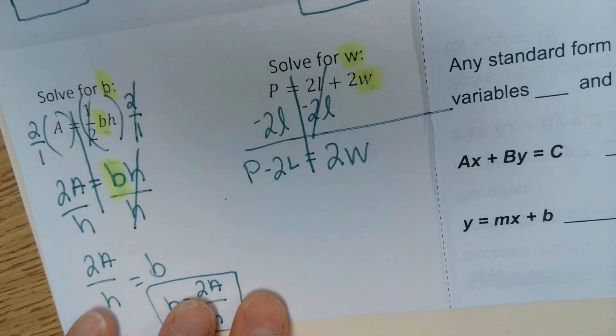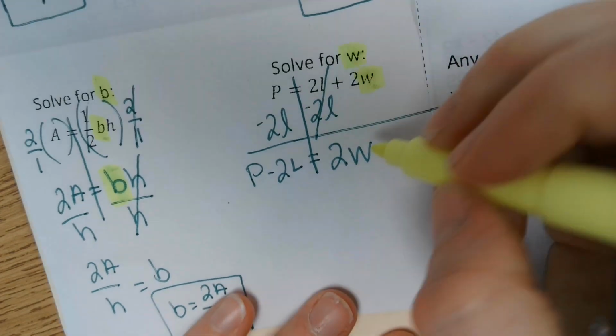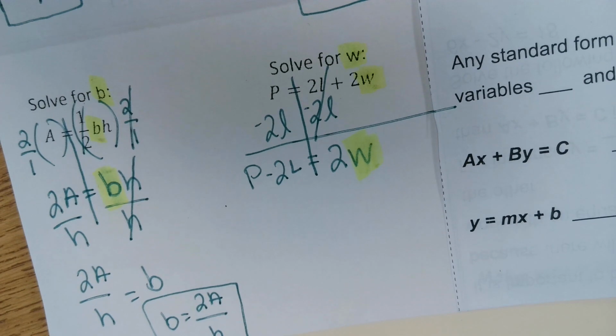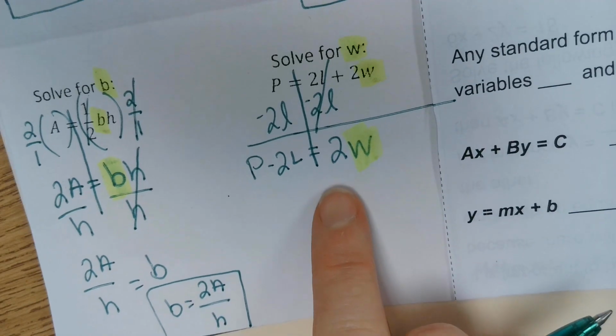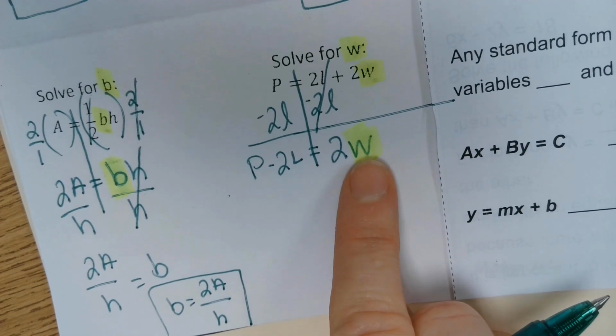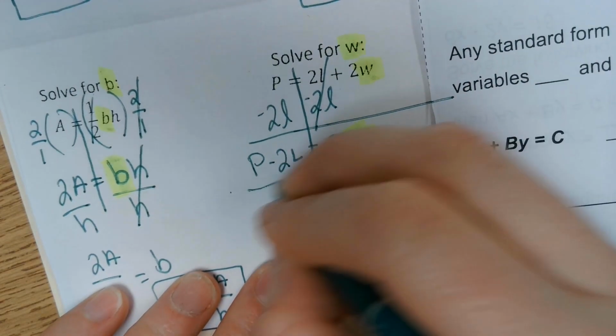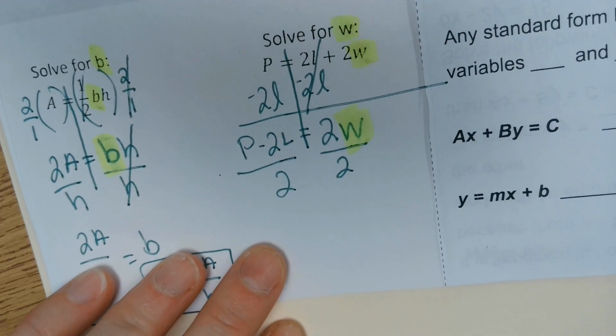Okay, the last thing is we're still trying to get W by itself. So we look and see what is keeping W from being by itself. The 2. No, just the 2. So this is a multiply. What's the opposite of multiply? So we're going to divide everything by 2 and just leave it like that.